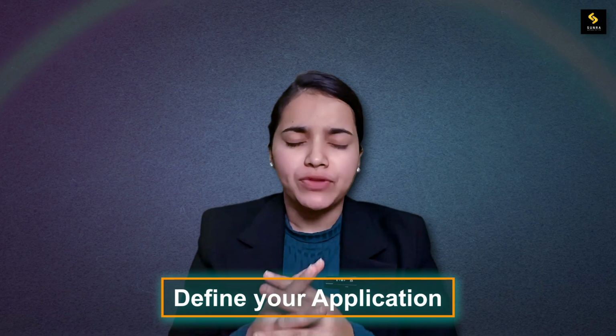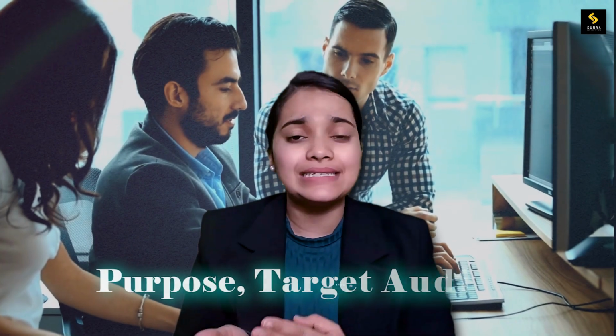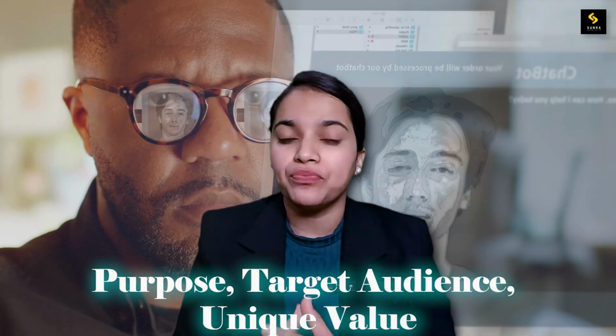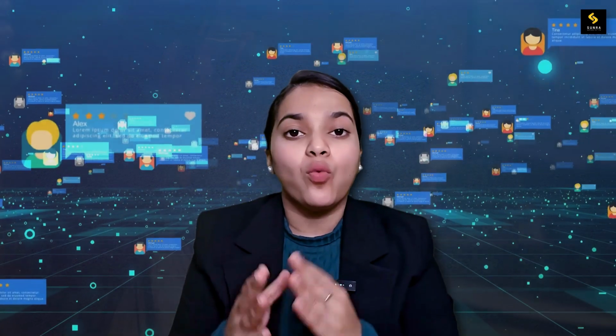So if you want to know what the app development checklist looks like, let's have an outline of it and understand it one by one. First is define your application. Before directly starting building your application, it is very important to define your application's purpose, target audience and unique value. What is your application's purpose? What will be the target audience? Who is going to use your application? And what unique thing are you going to provide to your users?